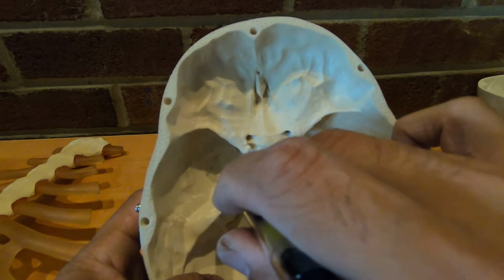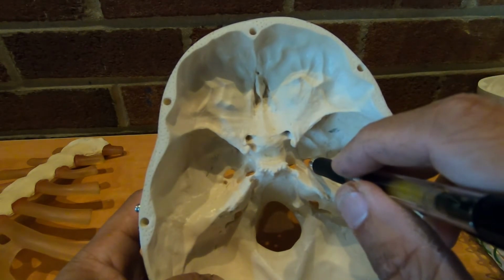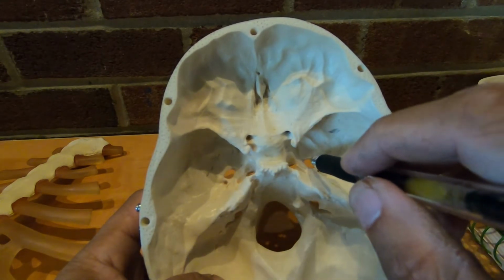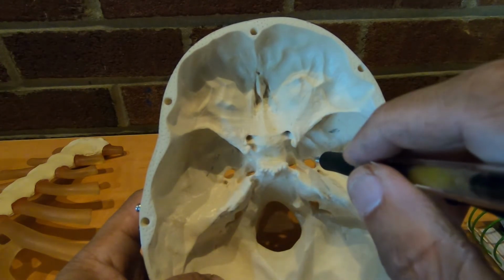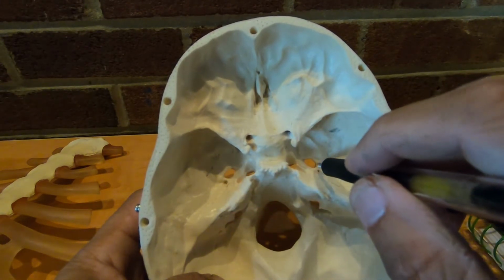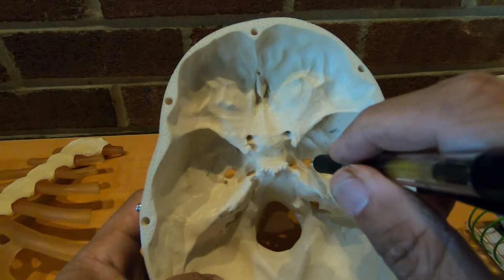Now, this hole over here, you also have to identify. This is referred to as the foramen ovale. There are two in number, one on either side. Foramen ovale.